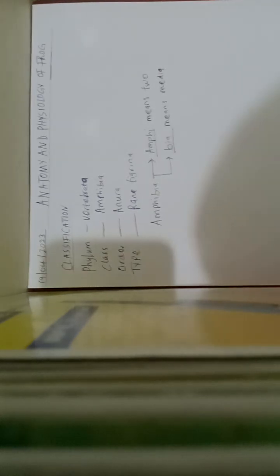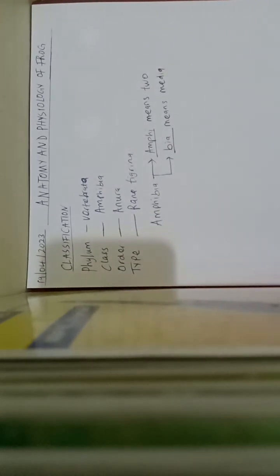That is, it can live in two media, on land and inside the water. That is, the frog has terrestrial characteristics and aquatic characteristics as well.